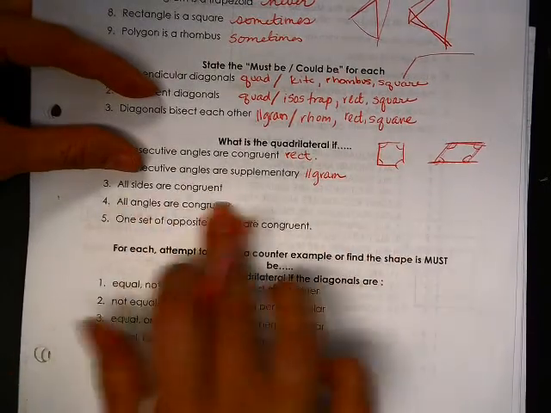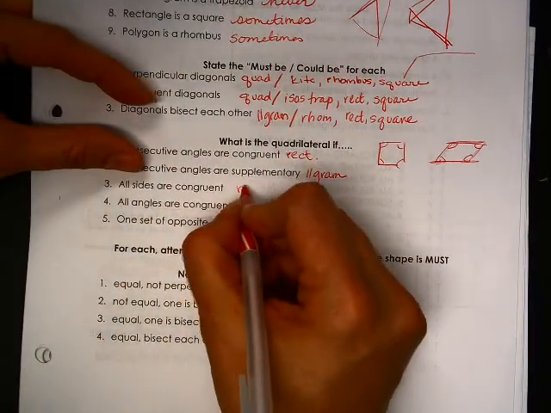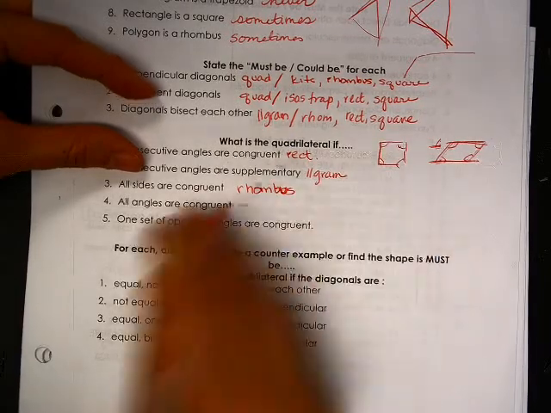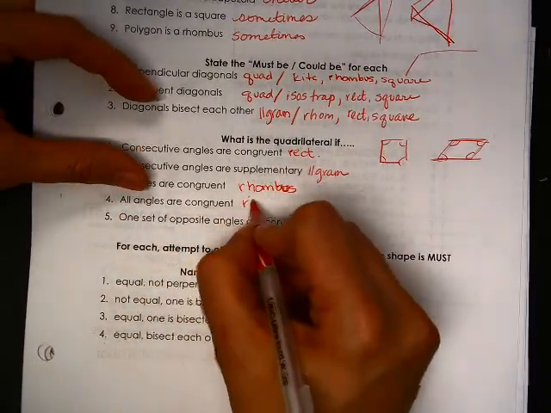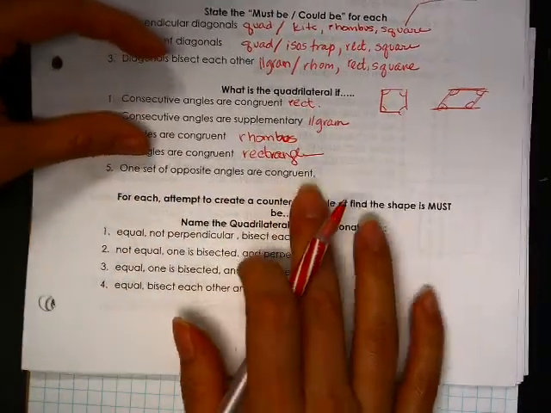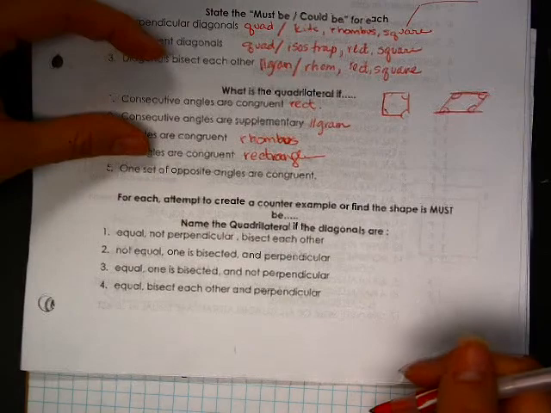All sides are congruent. That is the definition of a rhombus. All angles are congruent. That is a definition of a rectangle. One set of opposite angles are congruent.